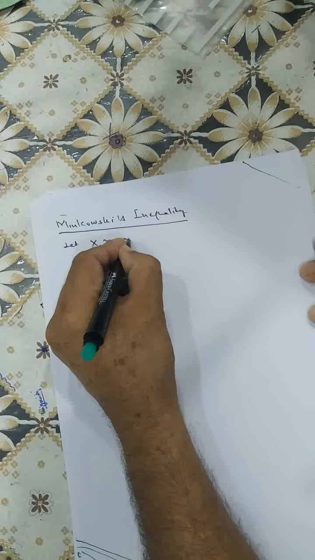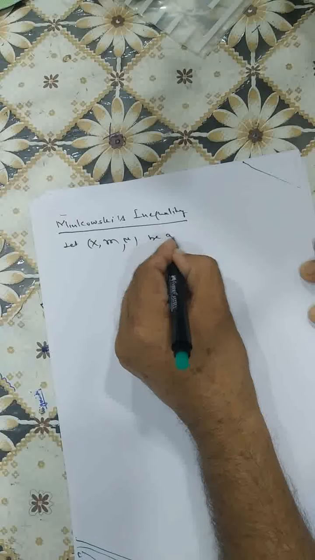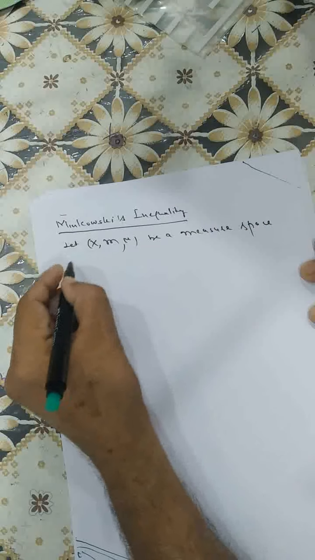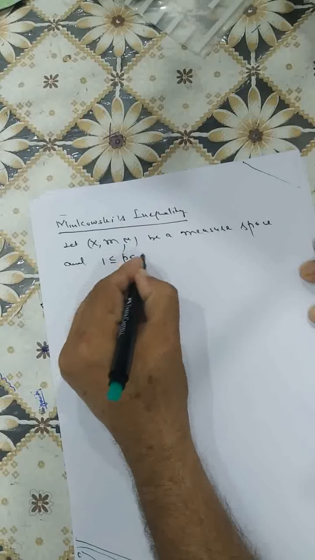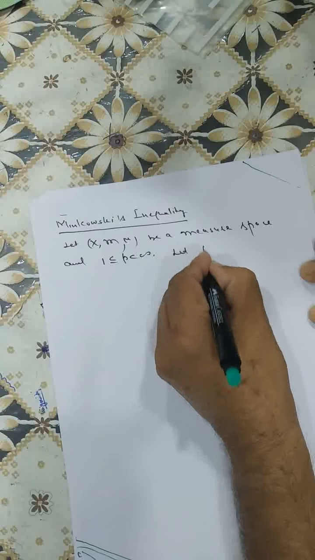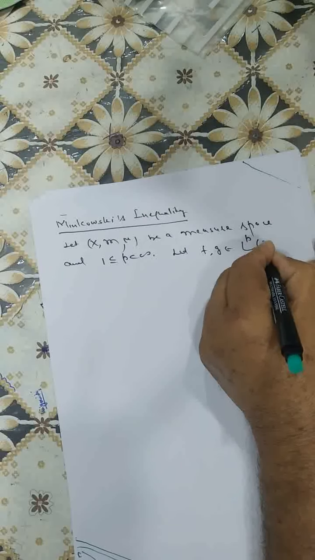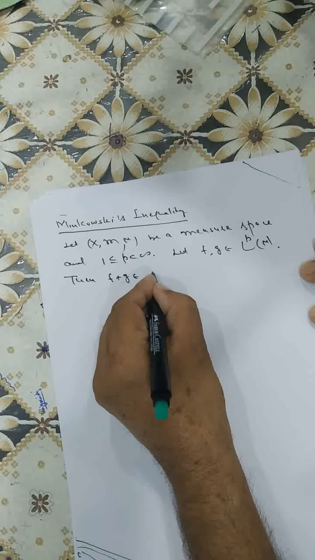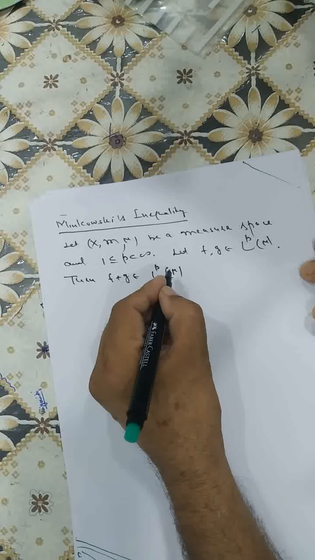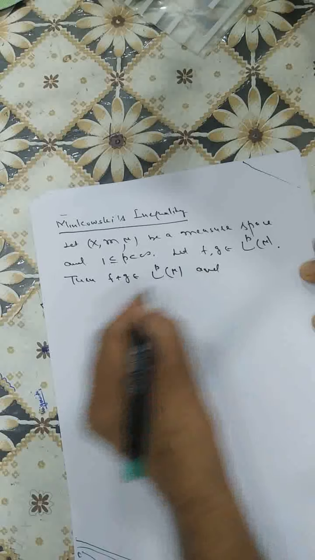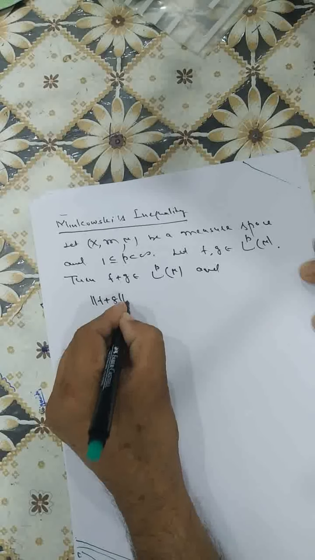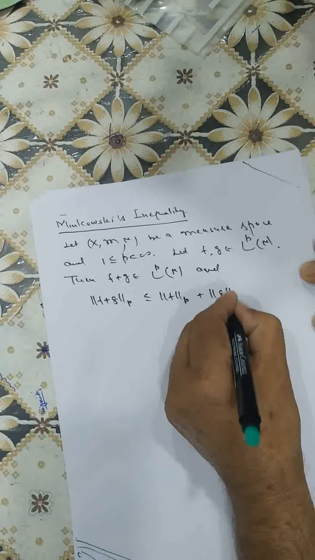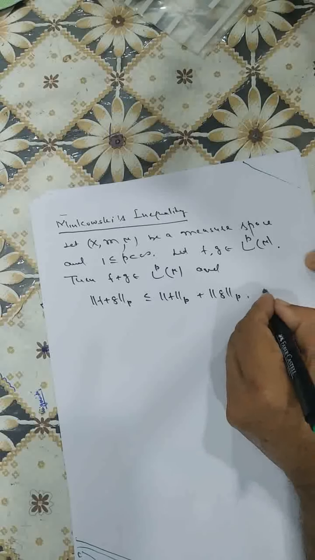Let (X, mu) be a measure space, and 1 < p < infinity. Take two elements f, g in L^p(mu). Then what do you have? Then this sum f + g also belongs to L^p(mu), and the L^p norm of f + g is less than or equal to the L^p norm of f plus the L^p norm of g. We put this as inequality number 1.